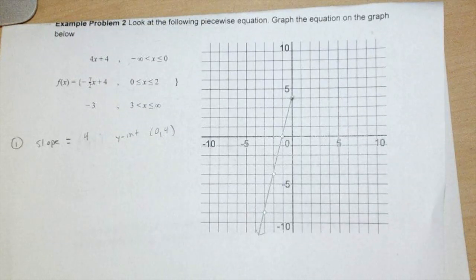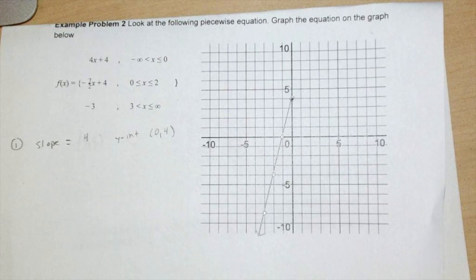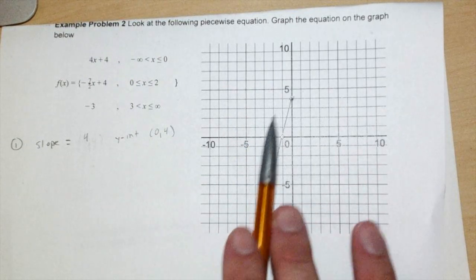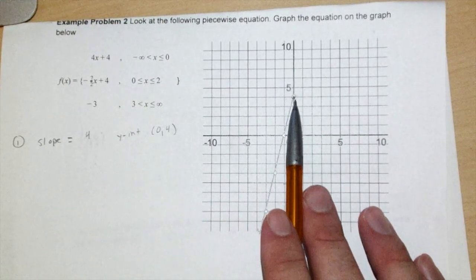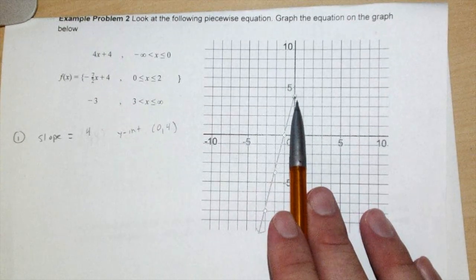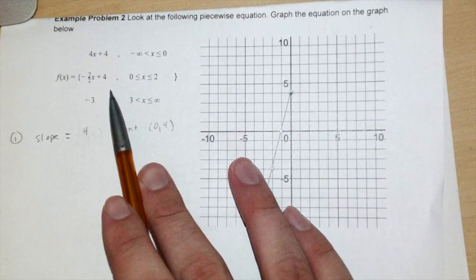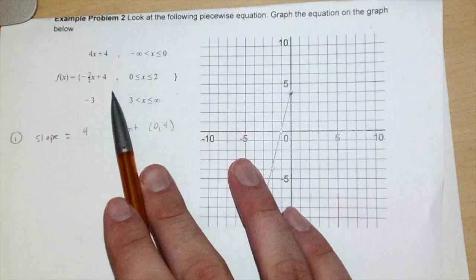Okay, so now you kind of get it. When you're doing a piecewise, you're pretty much just doing 3 equations, and the hardest part here is going to figure out where they happen. So from negative infinity all the way to 0, on the x is the first equation. The second one is just going to be here to here, and it's telling us that it's negative 7 over 2 of x plus 4.